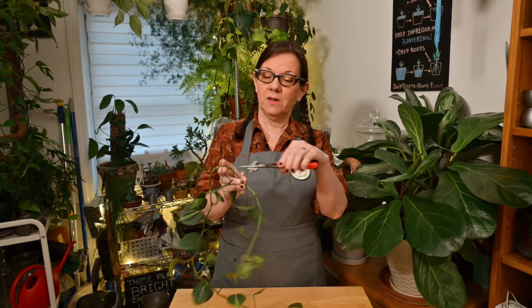When we talk about propagating aroids, you always hear that you should cut the stem between the nodes, and you have to have a node for it to root. But what is a node anyway?